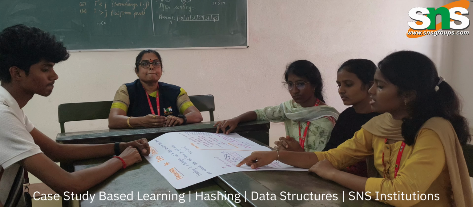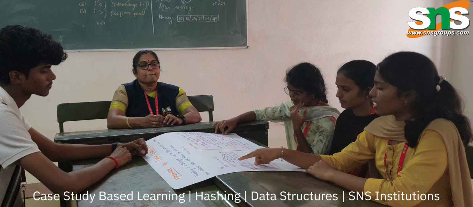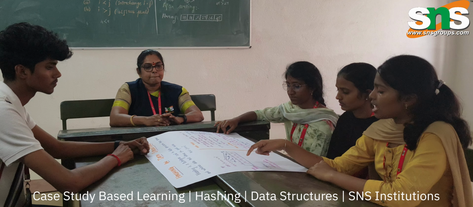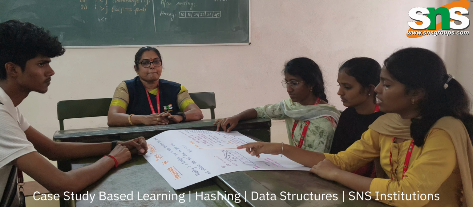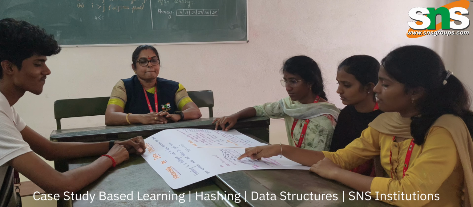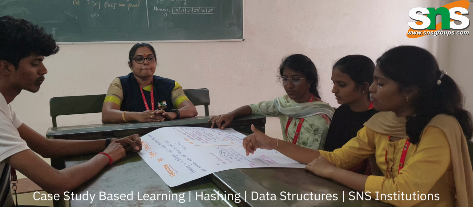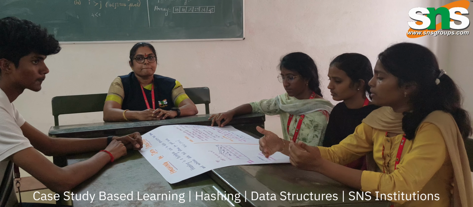Here, let us consider a list which consists of the elements 11, 12, 13, 14. We all know that the formula is h of x is equal to x modulo 10. Here the x value will be the element value. On performing this formula, for example for 11 modulo 10, the remainder would be 1. So we will be entering 11 in the first index position. This will be repeated again.